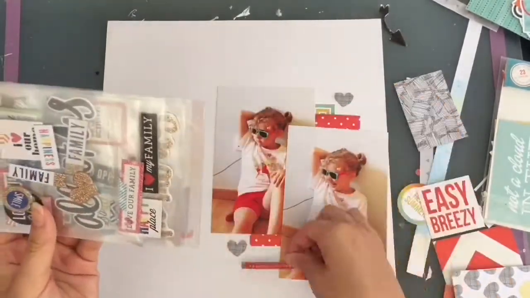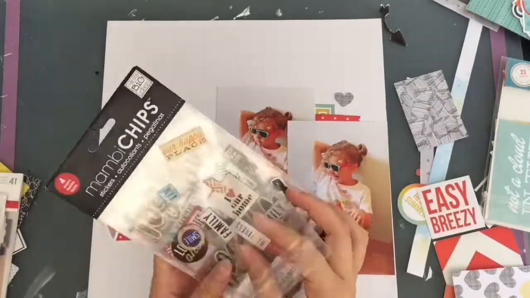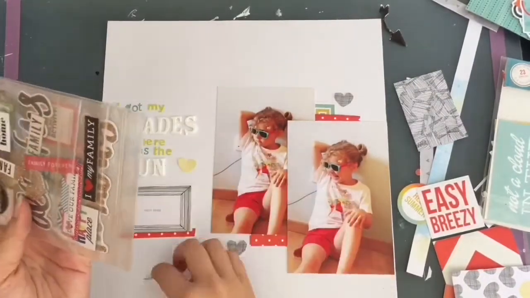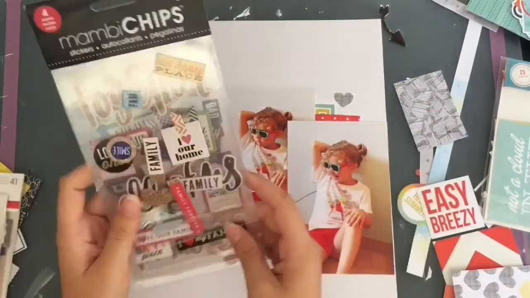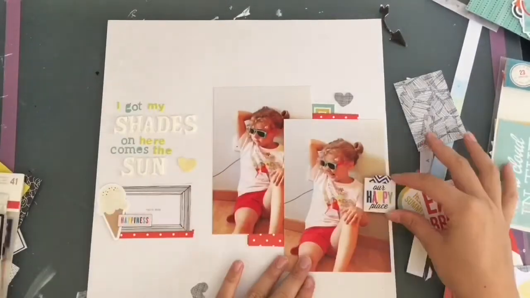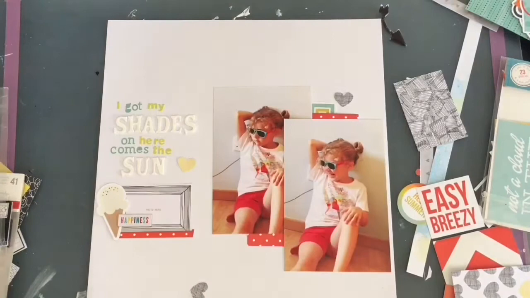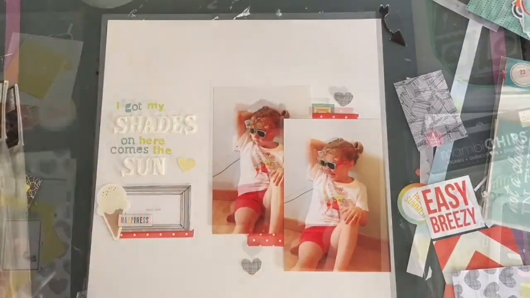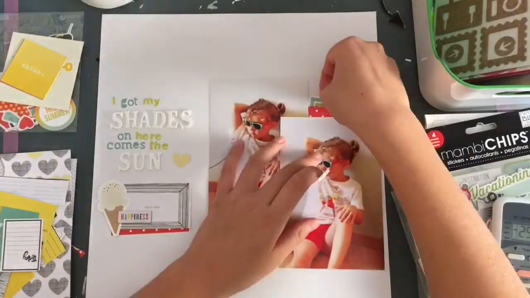So yeah, this family one has a lot of red, but I wasn't really liking the sentiments for this layout. But I did find that piece that said happiness. That's a multicolor piece, and I like how that looked on that frame, and that is going to stay there as well. So now what am I doing? I just kept going through embellishment options and stuff.